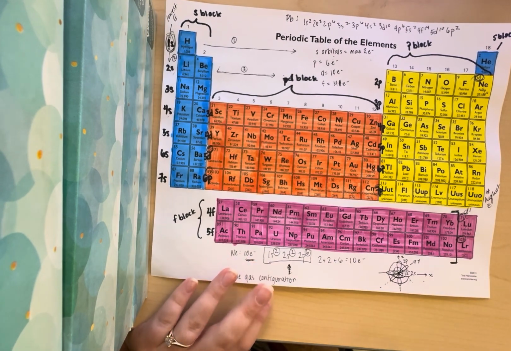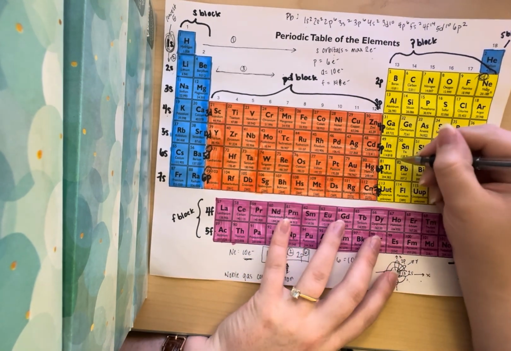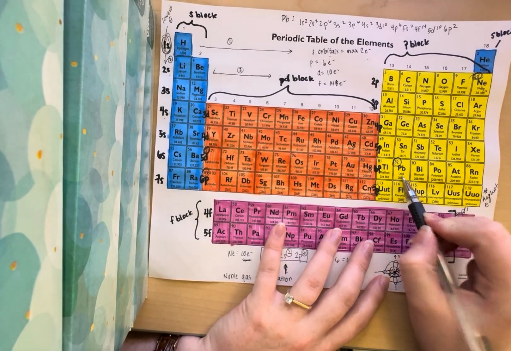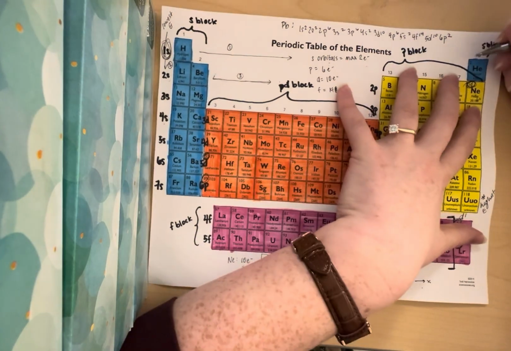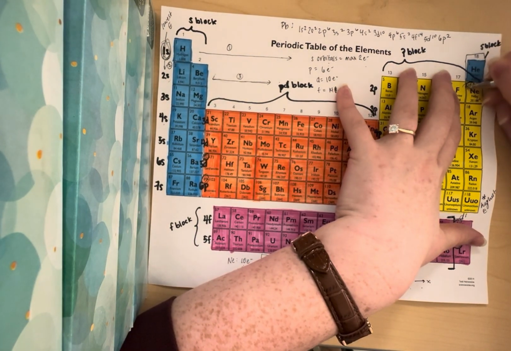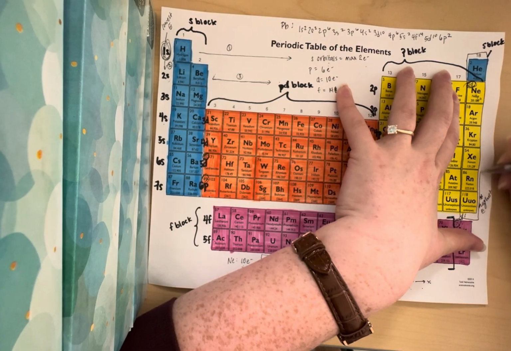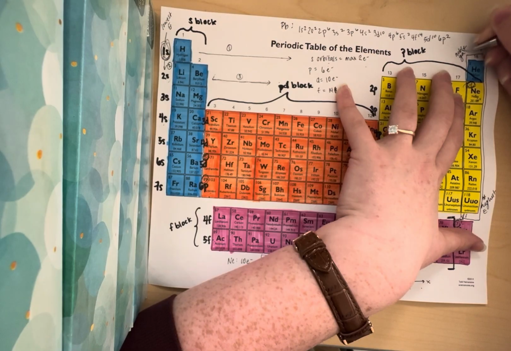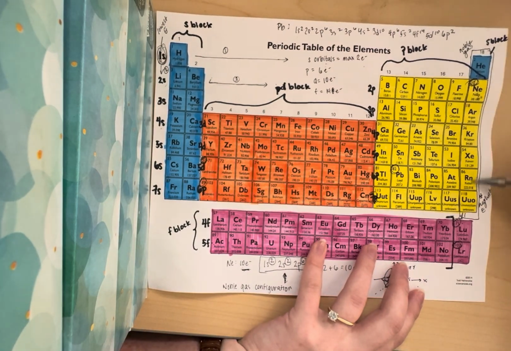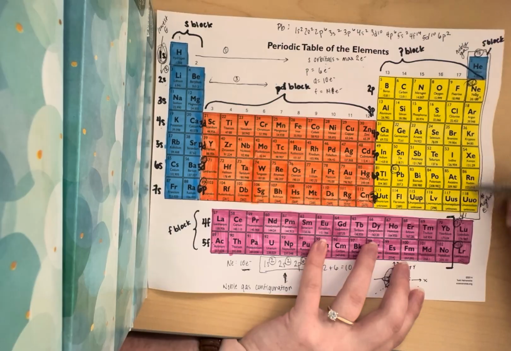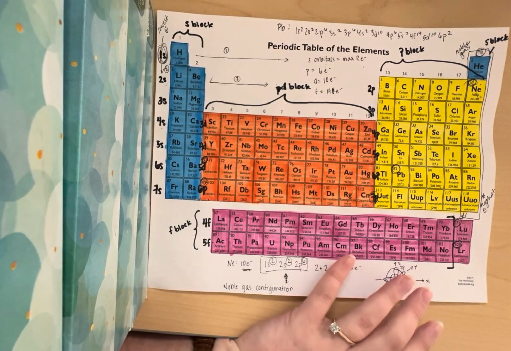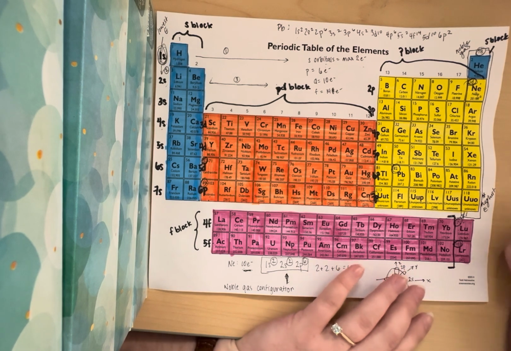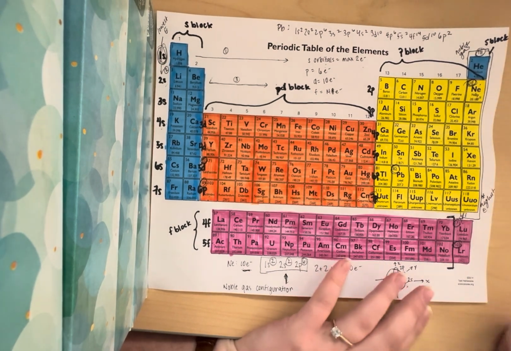So what we're trying to do is make it something shorter. So if we're at lead, what we could do is write down the noble gas that comes before it. Our noble gases are everything in this last column. So everything in this column 18, everything in this last column is a noble gas. Those are the most stable because their valence shell has full electrons. So these are very stable atoms.